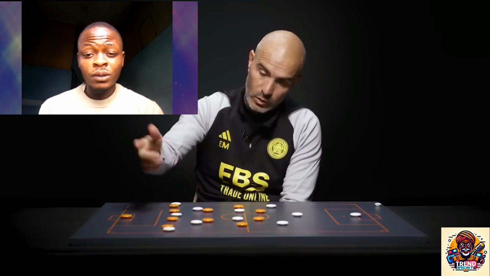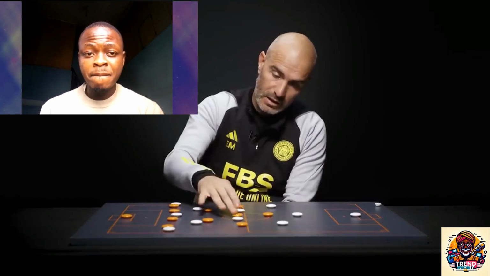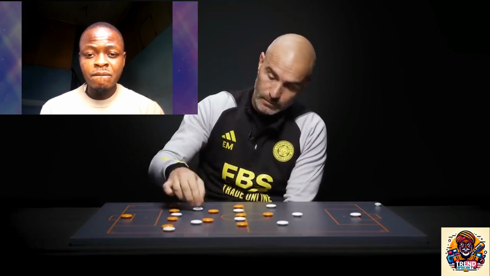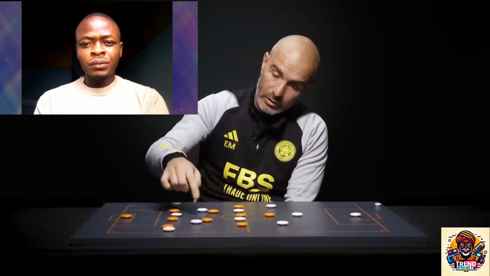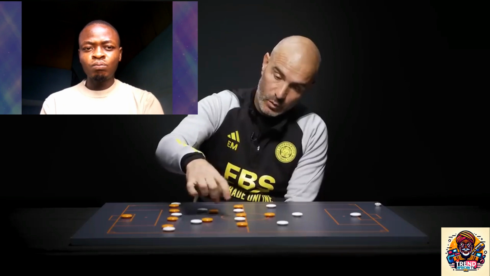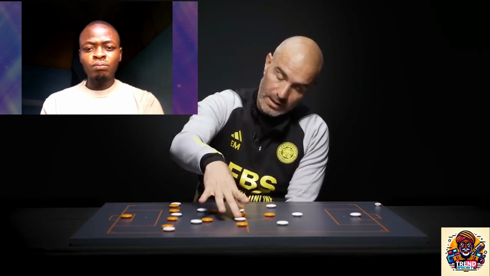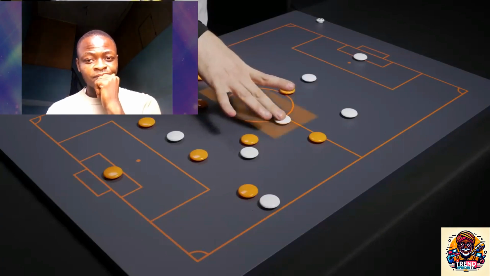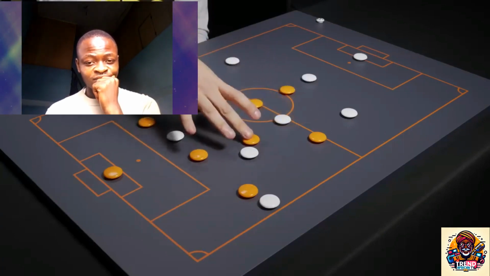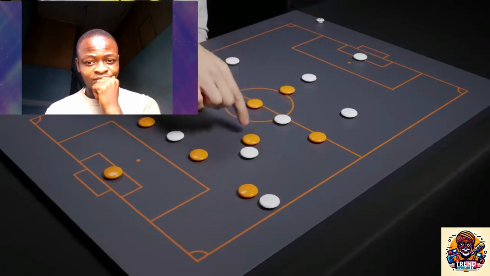For instance, when we face a team that is 4-2-3-1, it's the same situation. We have 4 against 3 in the middle. We have 2 against 1 here, against their number 10. So there is this situation, 2 against 1. Here we are 2 against 2, but overall we are 4 against 3.